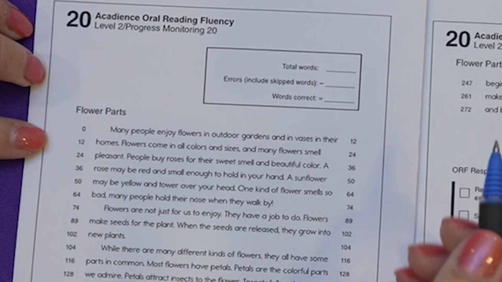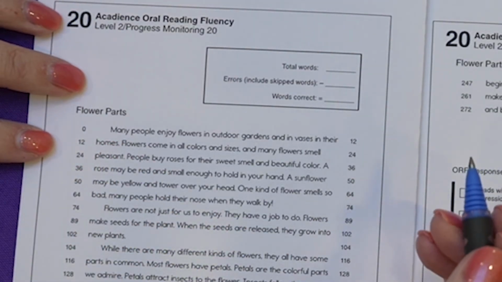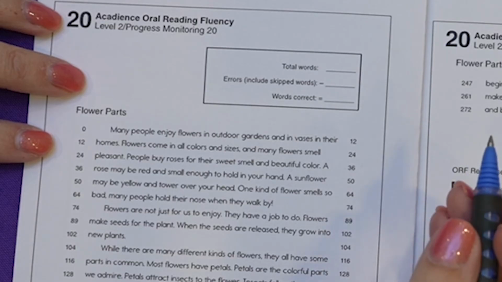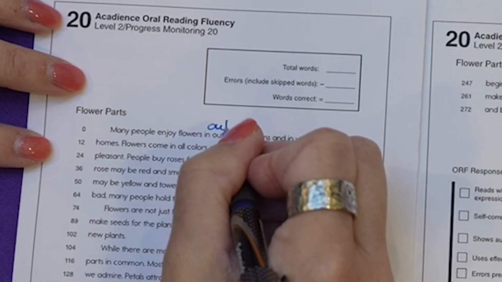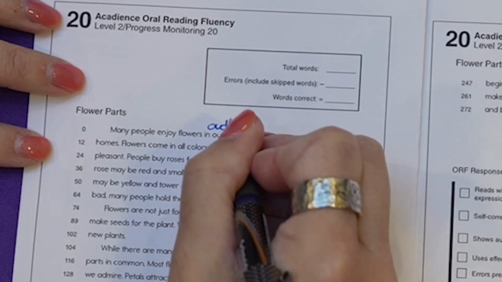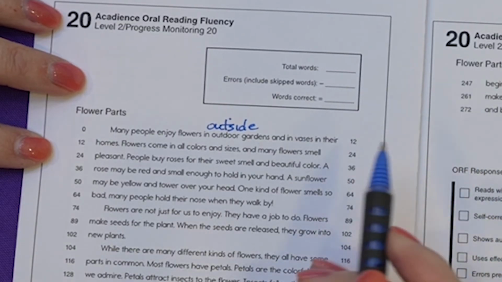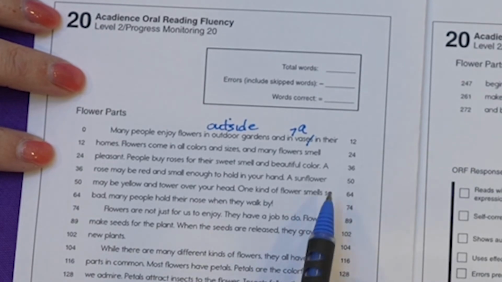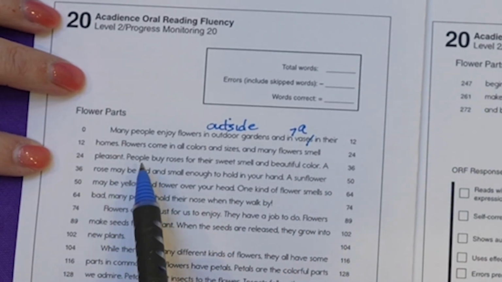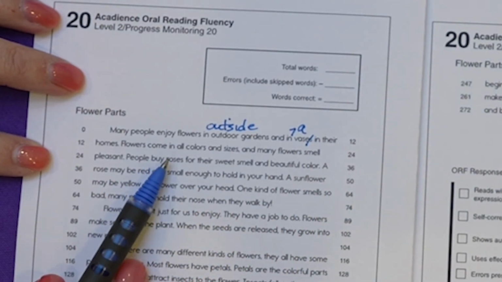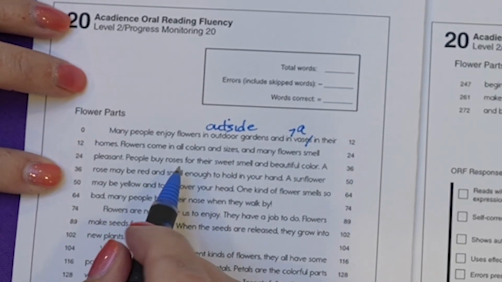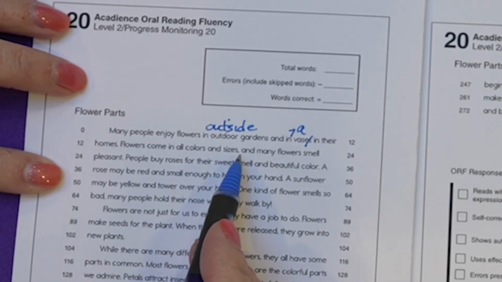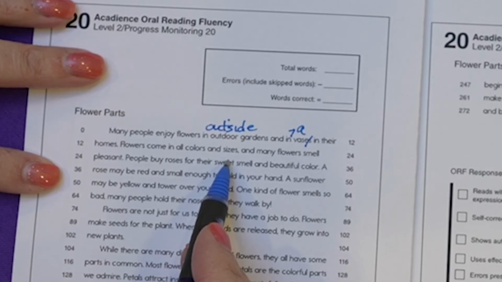Many people enjoy flowers in outside gardens and in a vase in their homes. Flowers come in all colors and sizes.